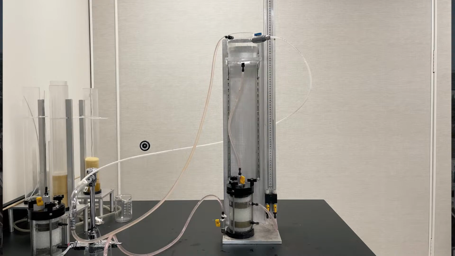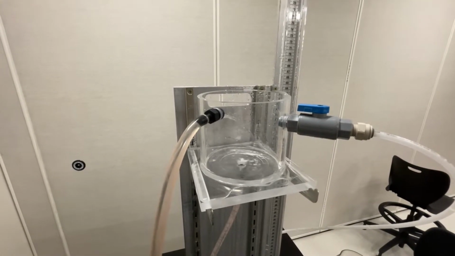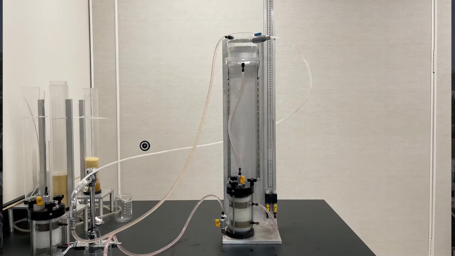It is important to ensure that there is a sufficient level of water in the tank at all times. Too low of a water level, like seen here, will allow air into the system and will not allow for steady state flow. Water then flows downward from the tank into the Darcy tube below.